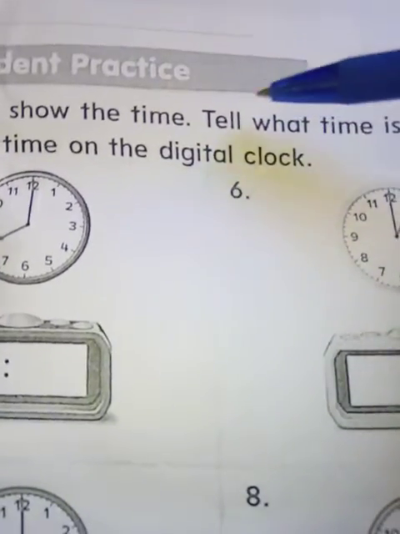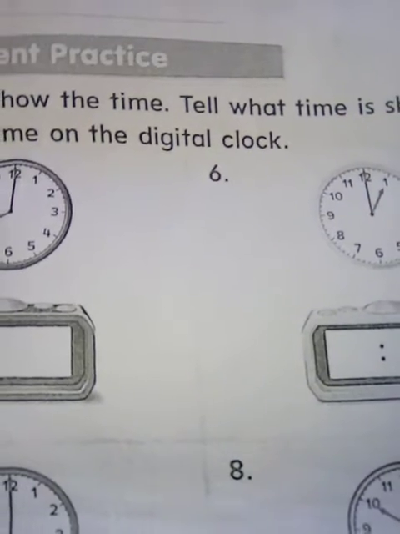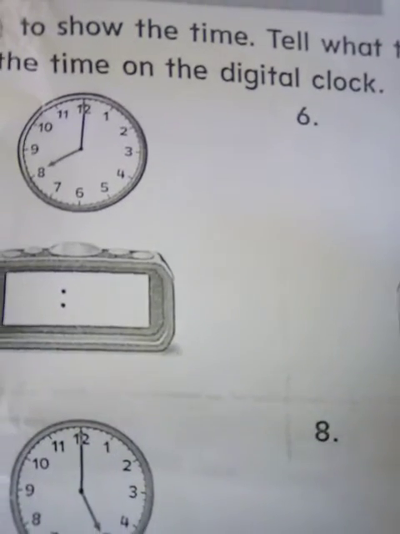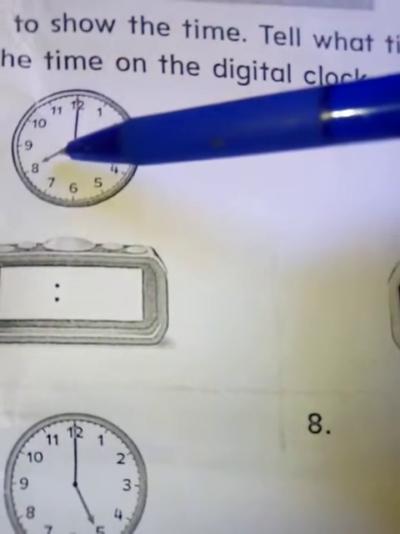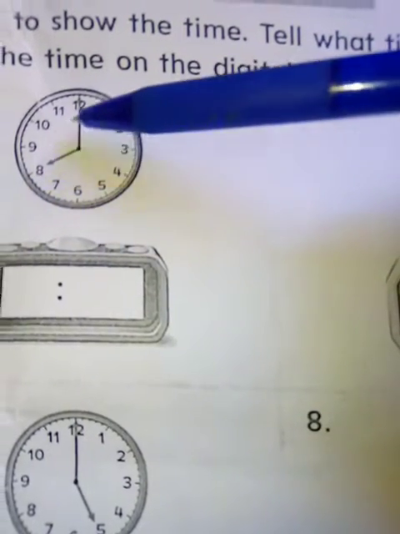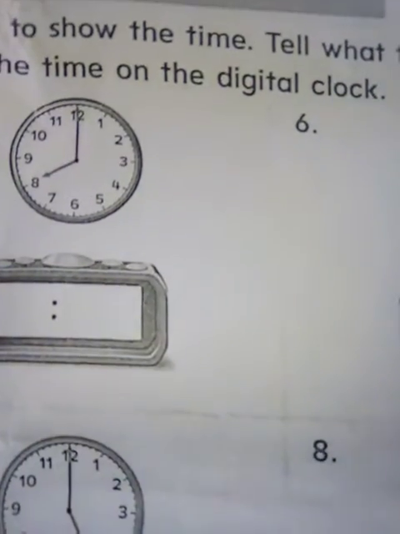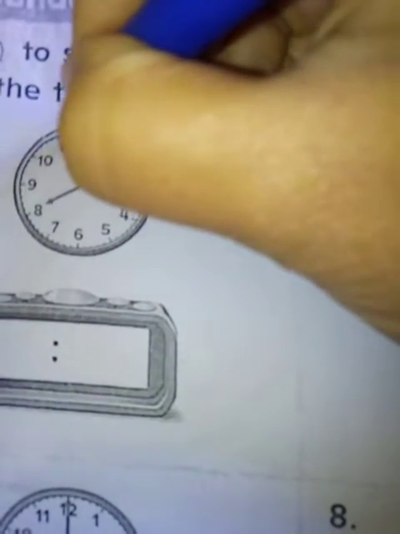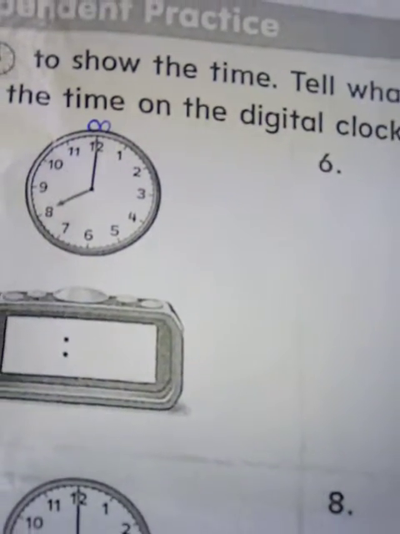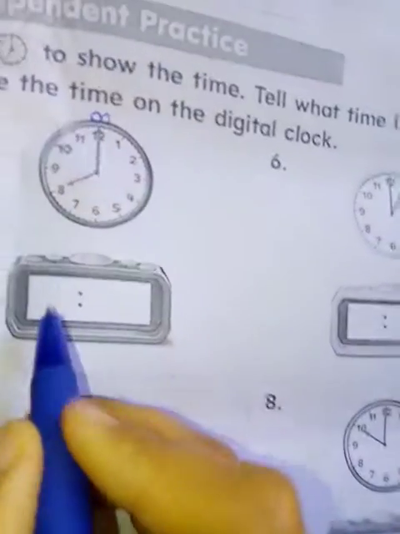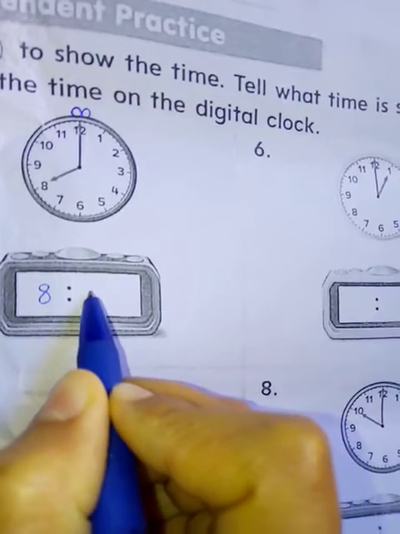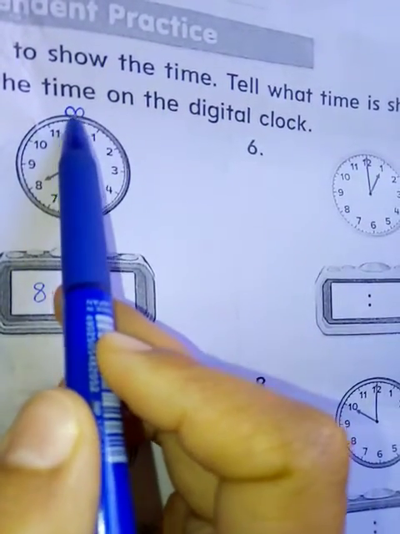Use the clock to show time. Tell what time is shown. Write the time on the digital clock. The first one: the hour hand points at 8 and the minute hand points at 12. So it's called 8 o'clock. Don't forget to draw the two eyes for 12. In the hour part we'll draw 8, and the minute part will be 0, 0.